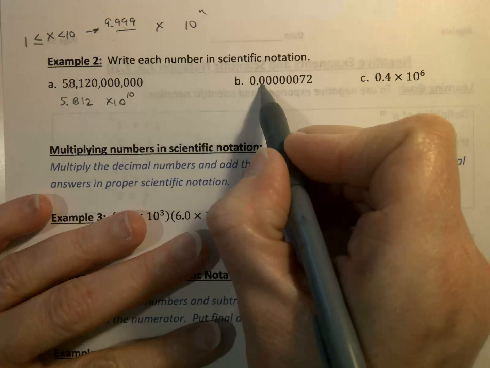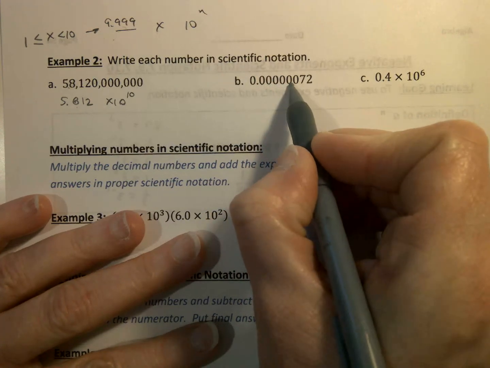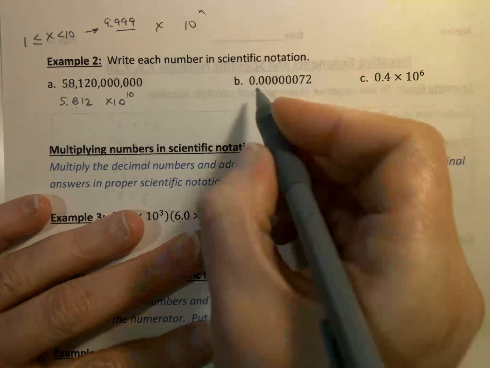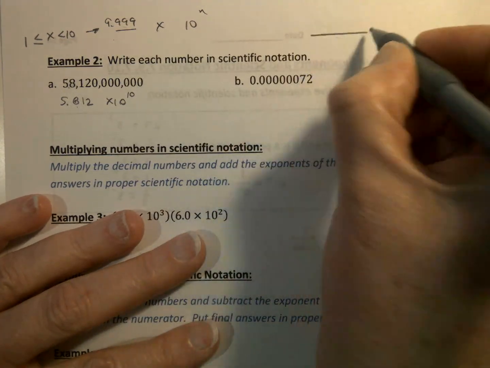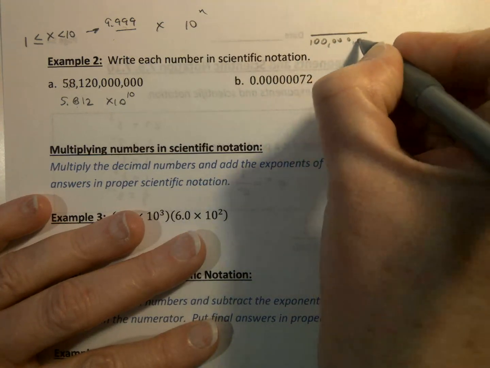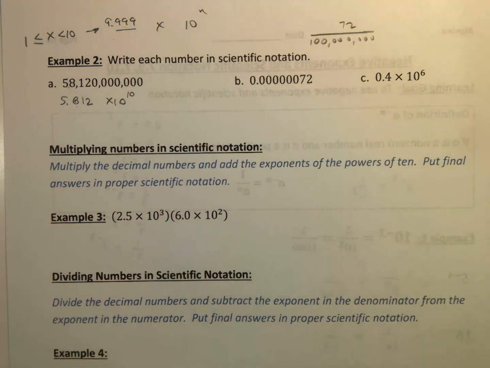Here's my tenths place, hundredths, thousandths, ten-thousandths, hundred-thousandths, millionths, ten-millionths, hundred-millionths. So this is the same as writing it as a fraction of 100 million. 1, 2, 1, 2, 1, 1, 2, 1. Okay, so it's something like this. That's how I'm writing that.